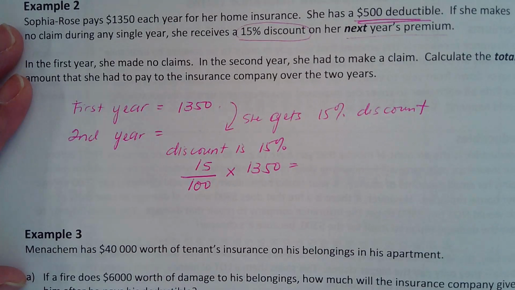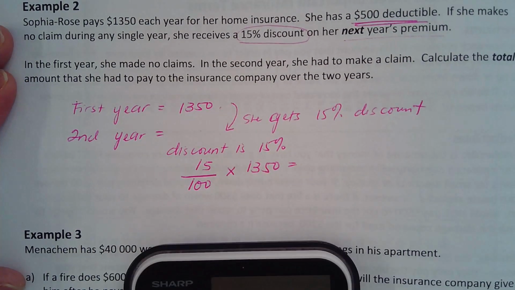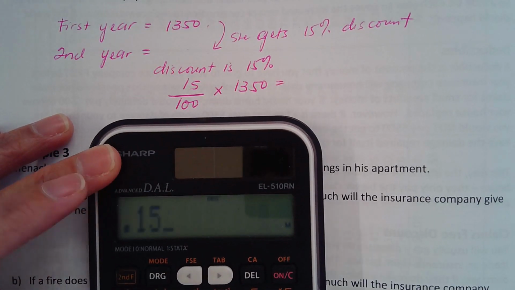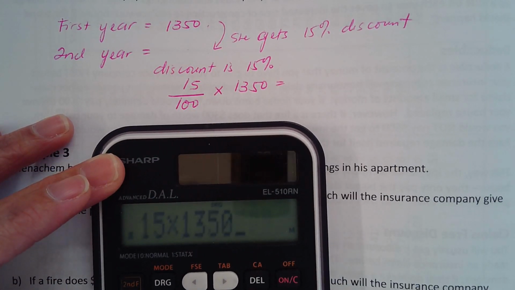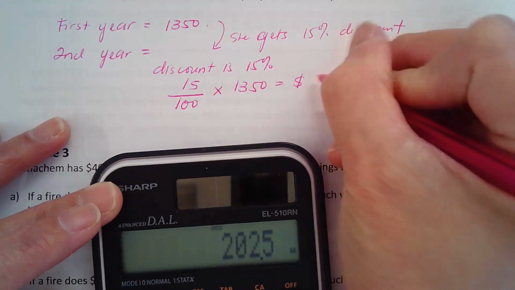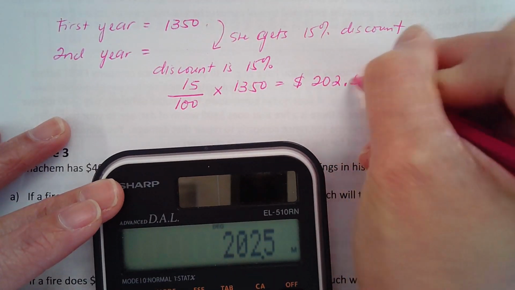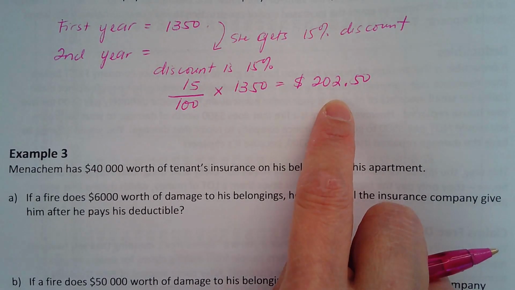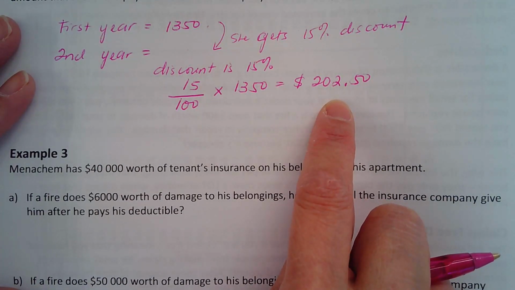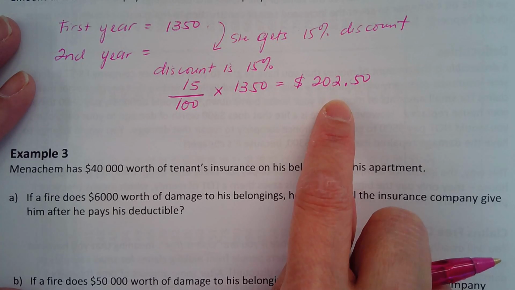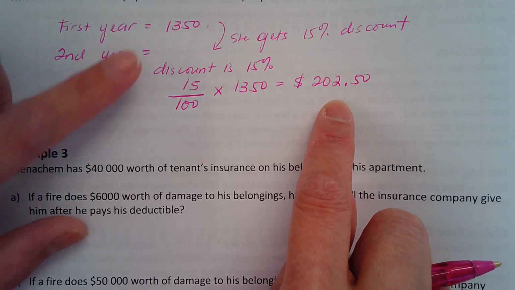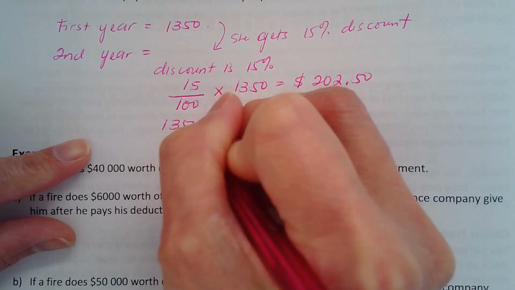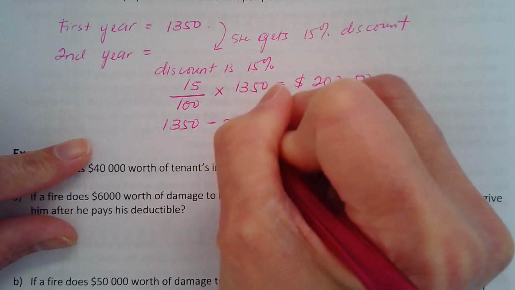So when we talked about this last semester, right, discounts, so 15%, so 15 over 100 times $1,350. So her discount is $202.50. That's the discount. So how much is her second year? $1,350 minus $202.50.